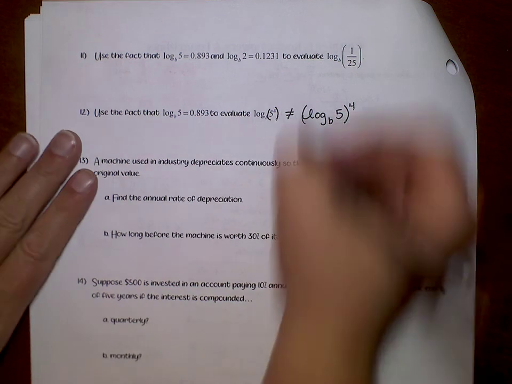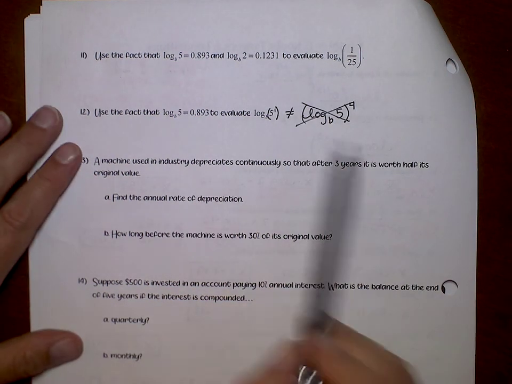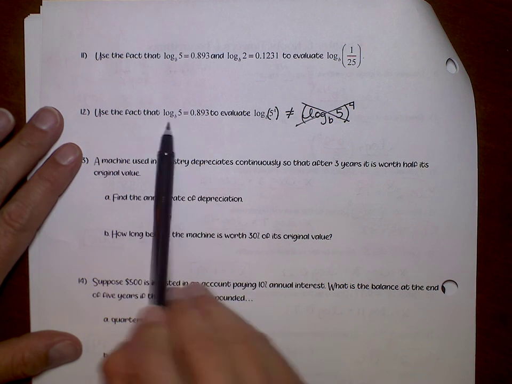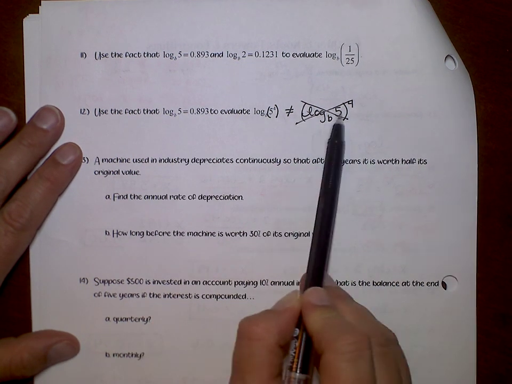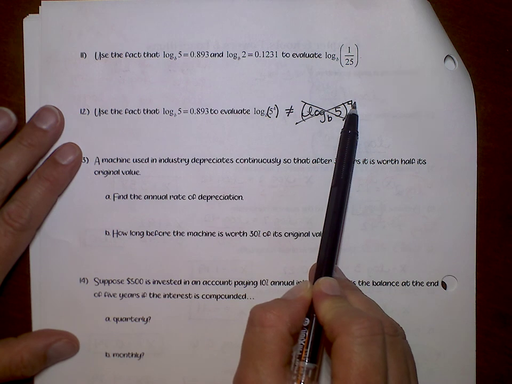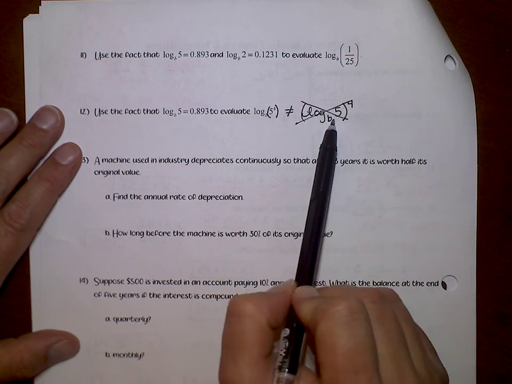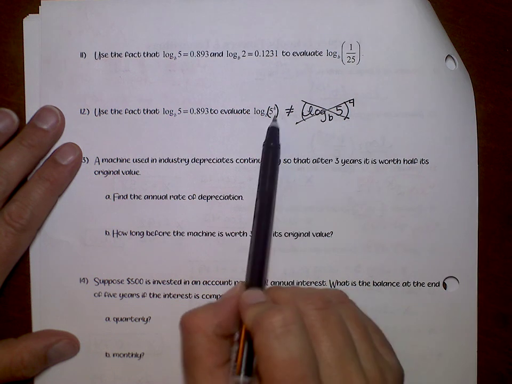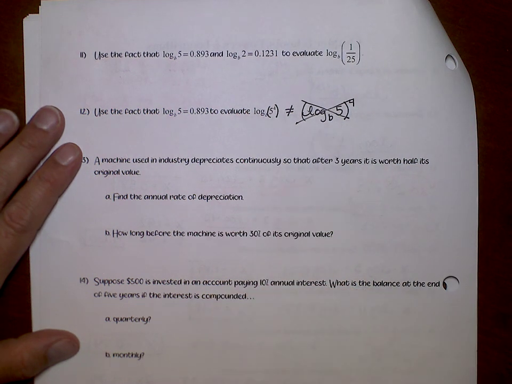Those two things are not the same. The reason I take the time to point that out is I have a lot of people who, on a question like this, want to take this decimal and raise it to the power of 4. That would be the case if this is what we were trying to do, but we're not. We have to raise the 5 to the power of 4, not the log to the power of 4.